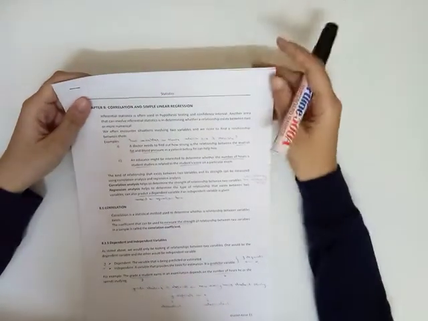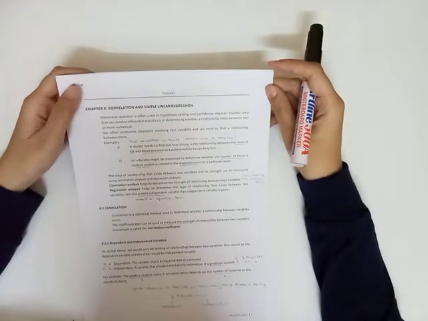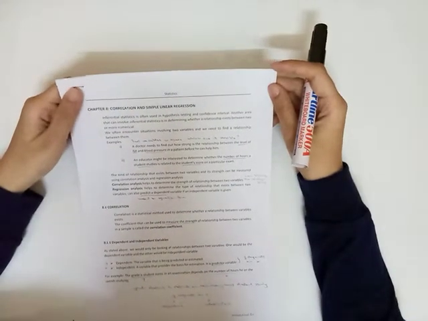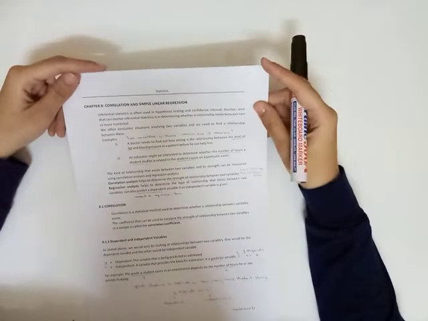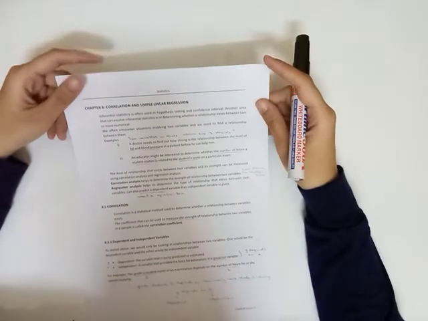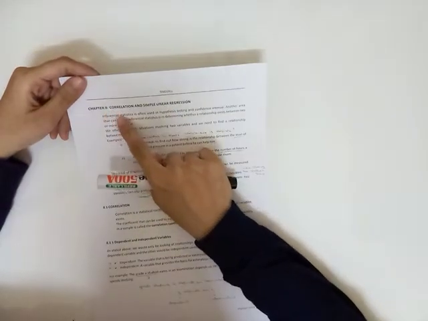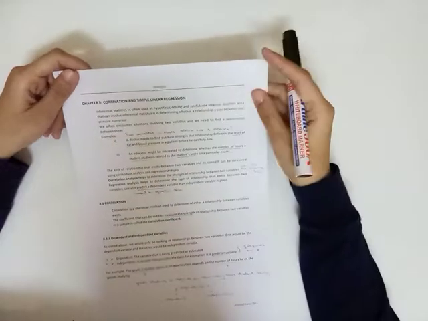Right class, now we are going to chapter 9, correlation and simple linear regression. Actually I'm using these notes from the past semester, that is why it is chapter 8. For your syllabus it is chapter 9, but don't worry, we are still using the same notes.